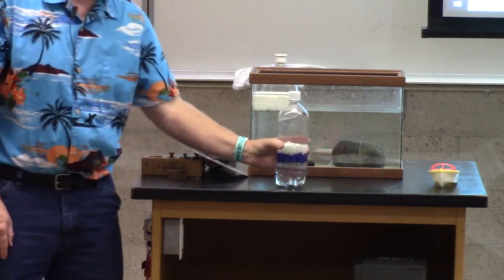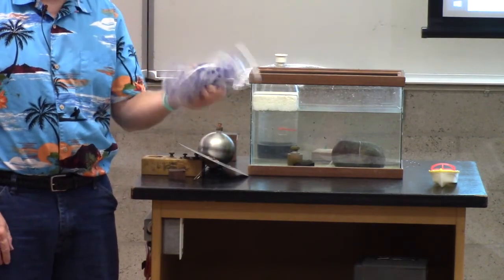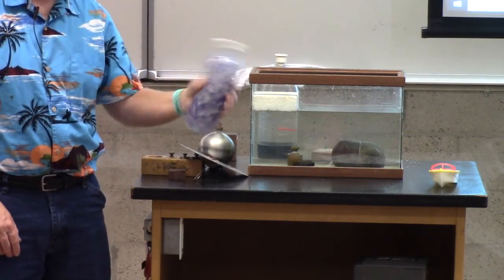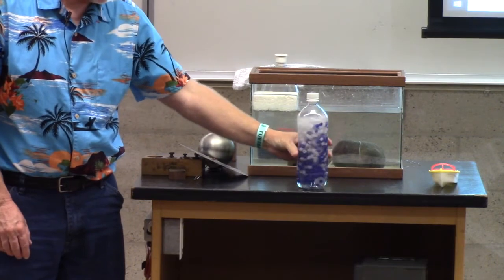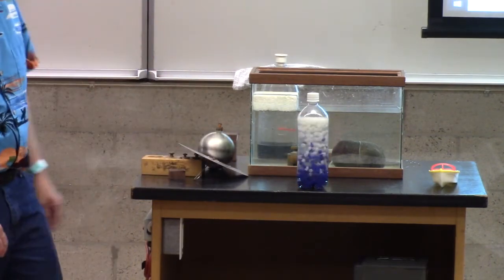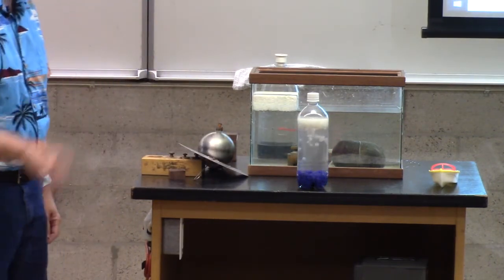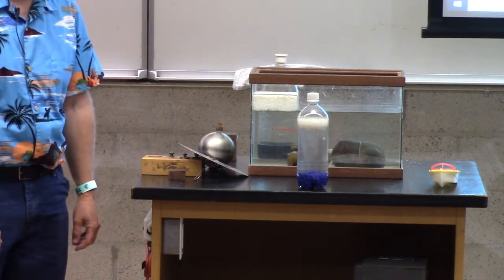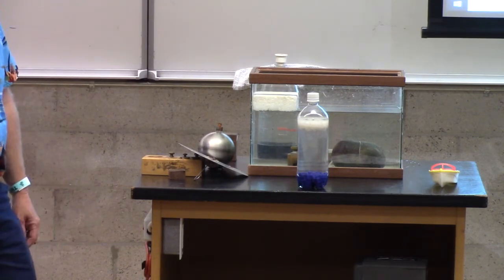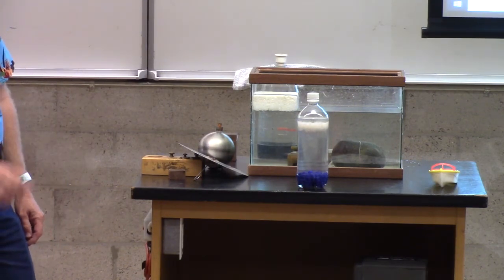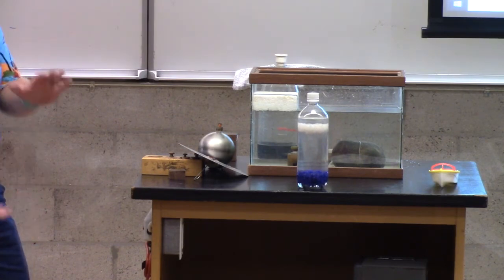It's actually pretty ingenious. I'll shake it up and let it settle. And you'll see the white beads float and the blue ones sink. But if you watch it for a while, you'll see them meet.